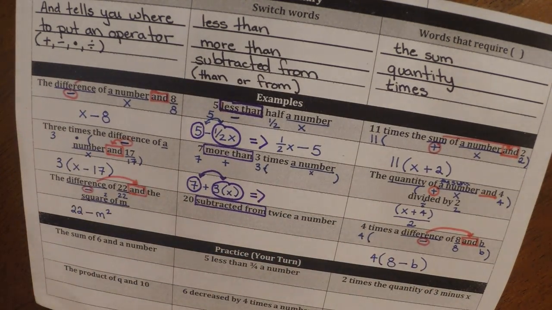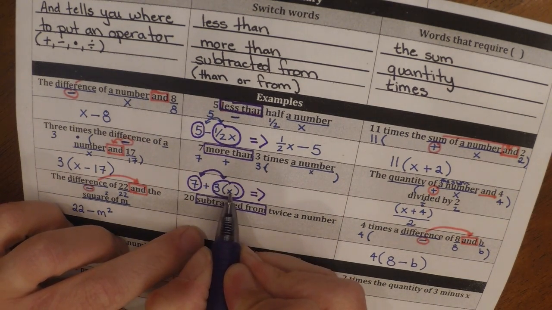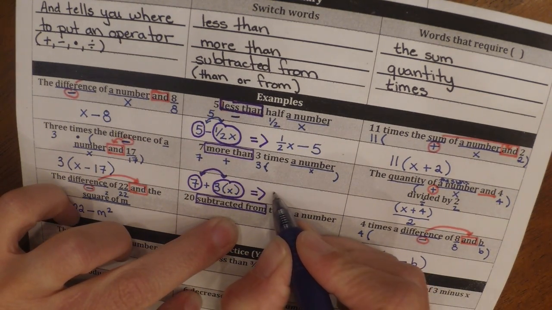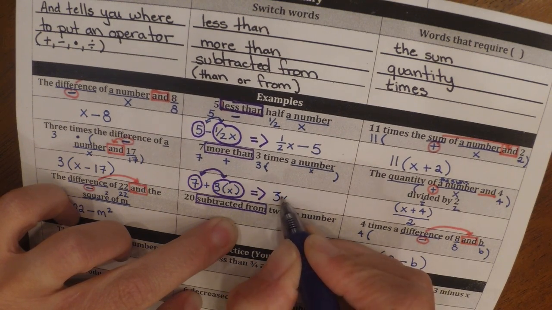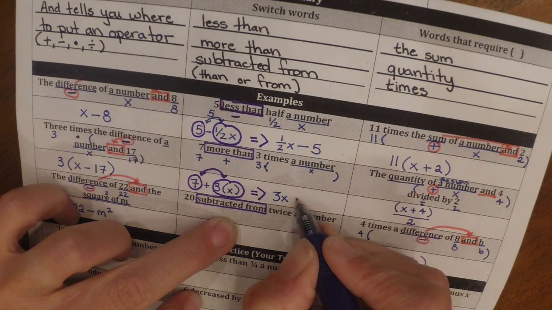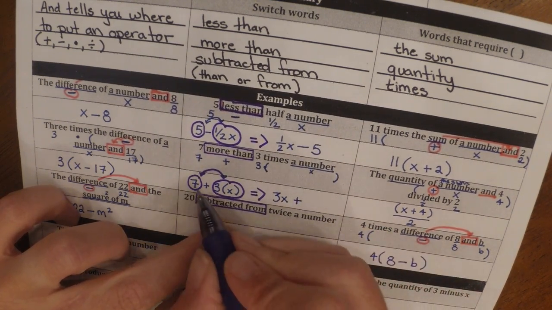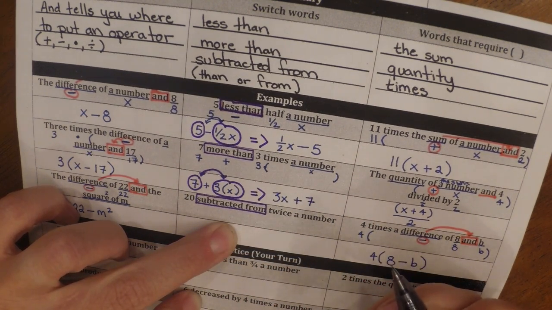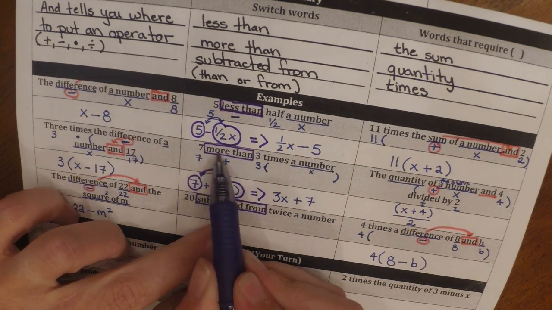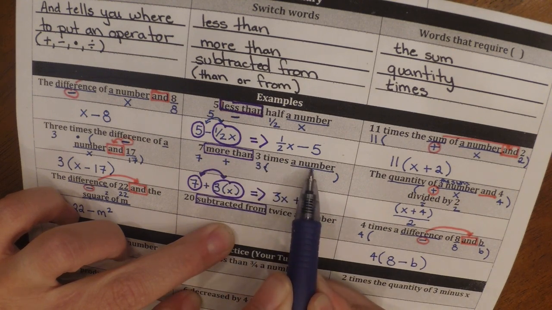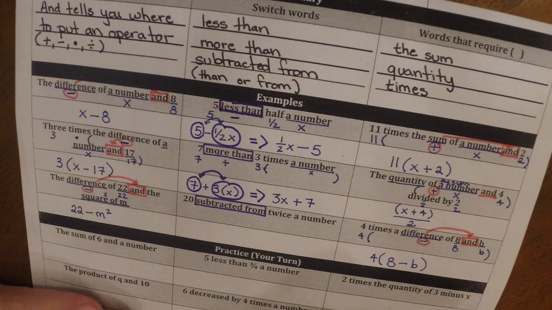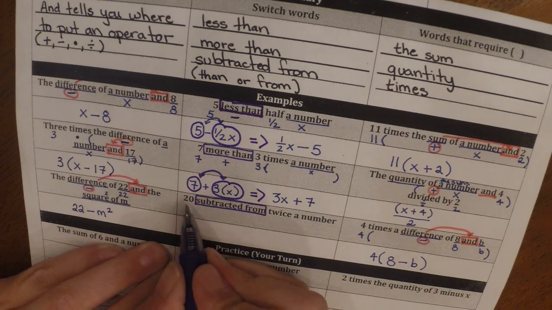So once I switch it, 3 times x goes to the front. Well, 3 times x is 3x, so I'm going to put 3x on the left side of the plus sign. Then there's my plus, and then I'm moving the 7 to the other side. So this is 7 more than 3 times a number. Good. All right, last one that I'm going to do with you.